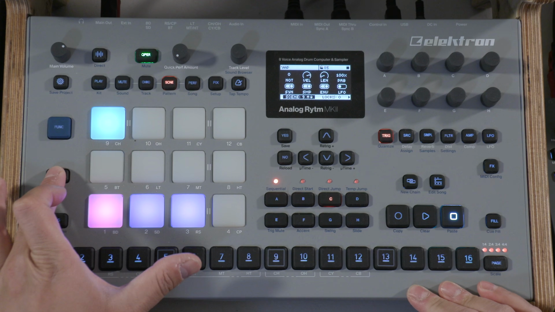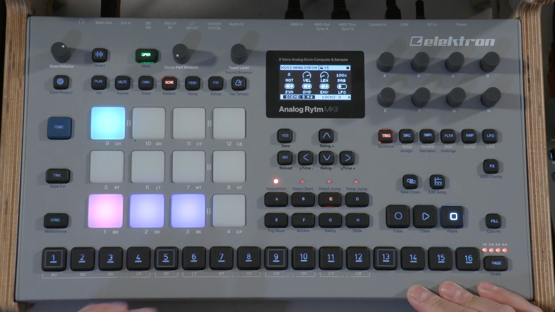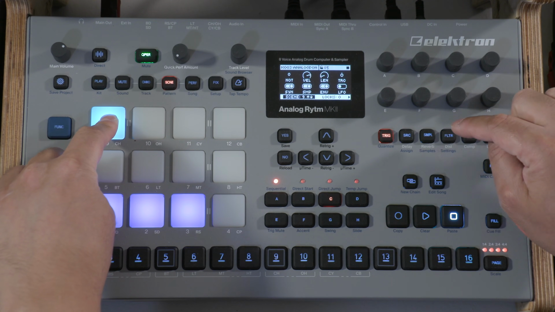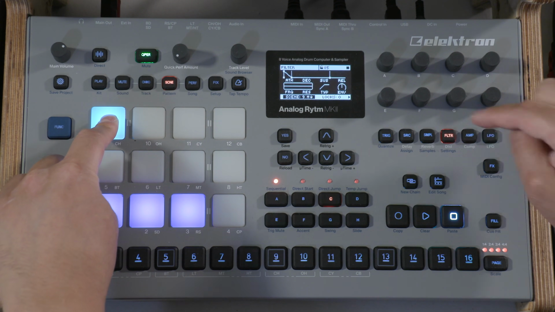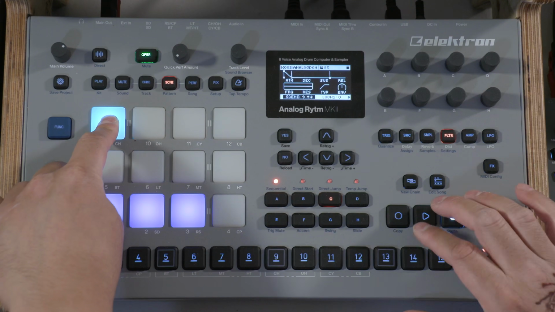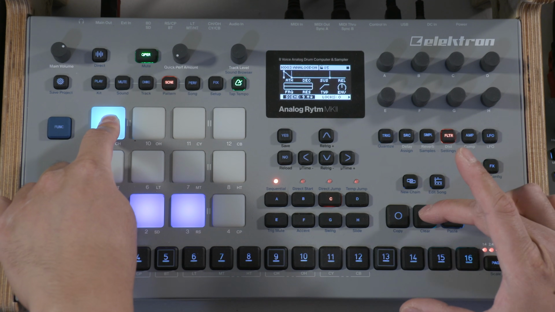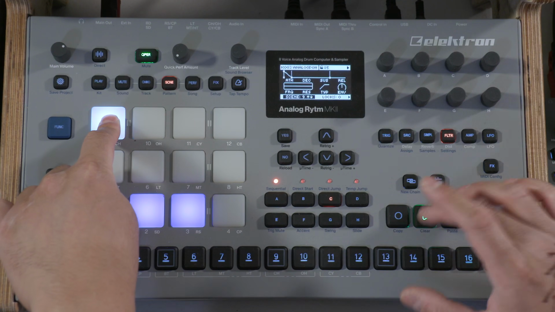I'm going to start with the bass drum, track 1, and I'm going to hold the scene down to edit it, and then go over here to the filter. The best way to adjust your scenes in real time is to play the beat and listen to it.